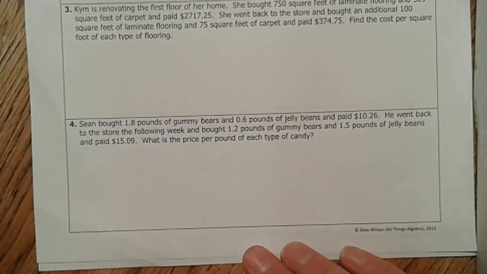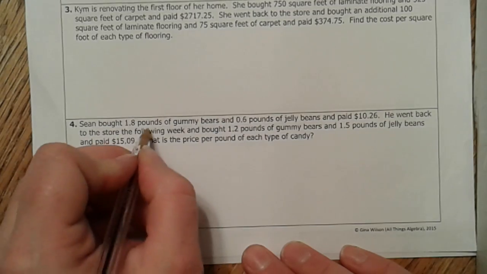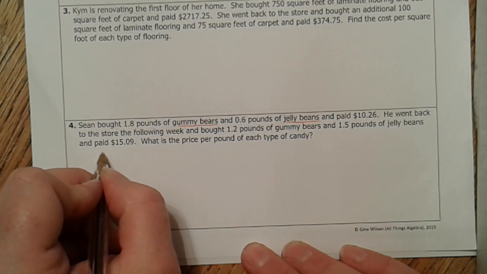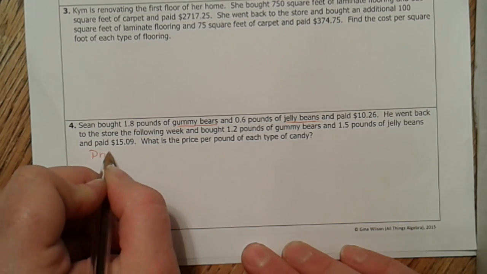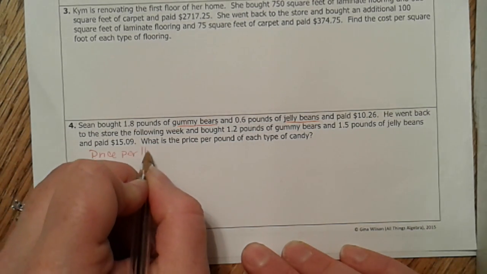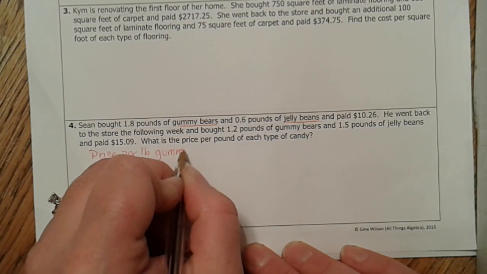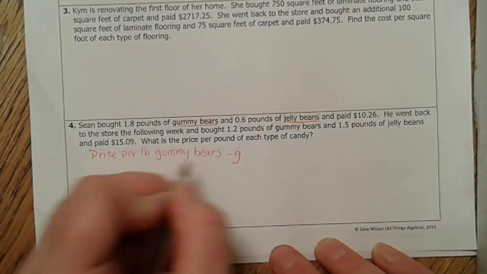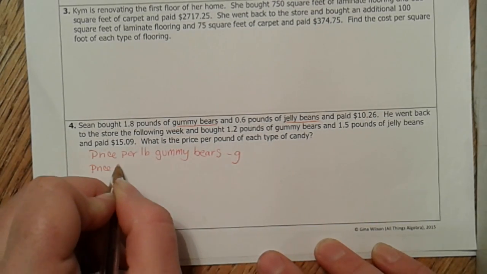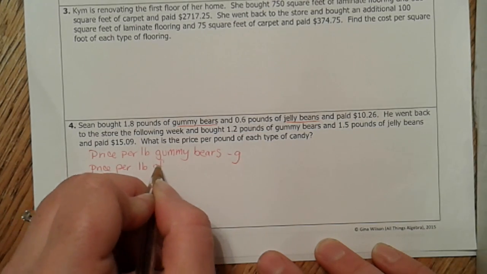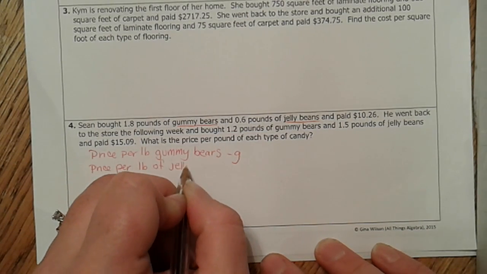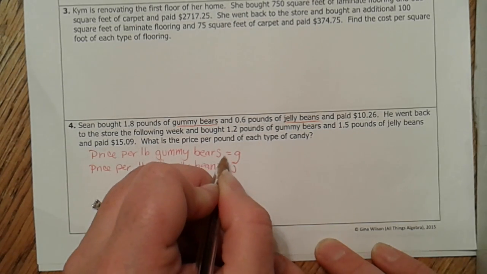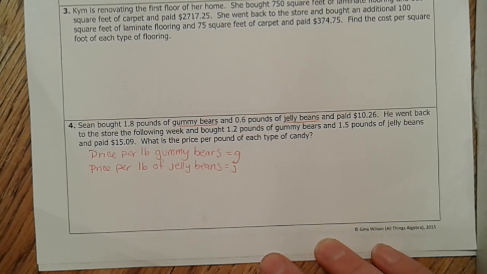So we're asked, what is the price per pound of each type of candy? Let's say we've got gummy bears and we have jelly beans. The price per pound of gummy bears is going to be G, and the price per pound of jelly beans is going to be J. So let's figure out some of our equations.